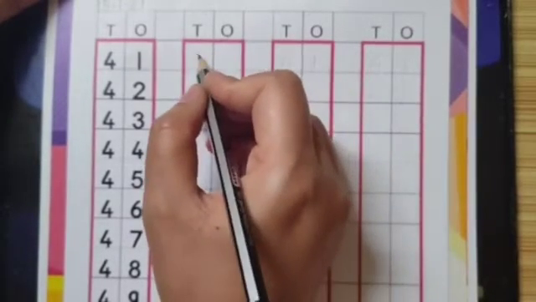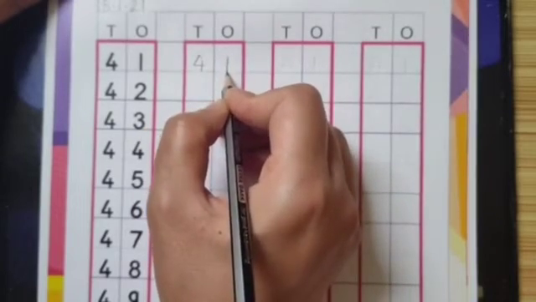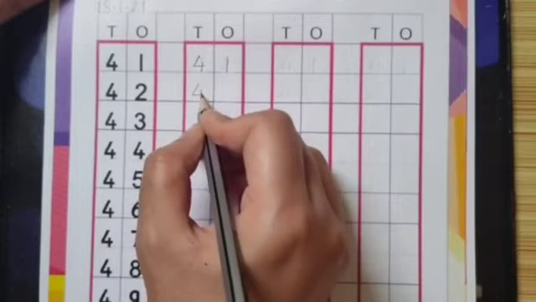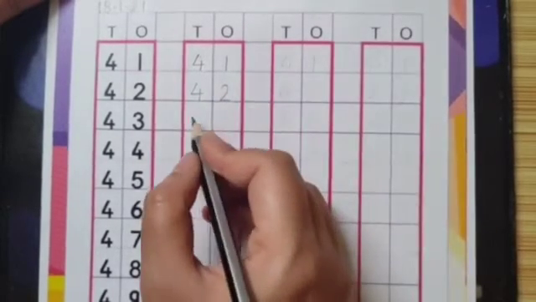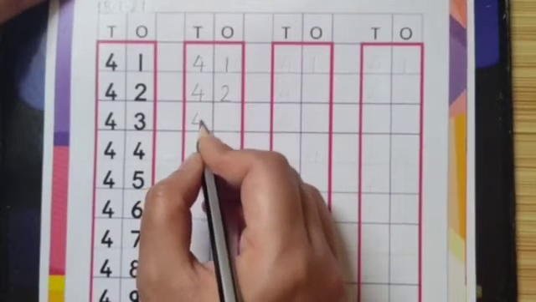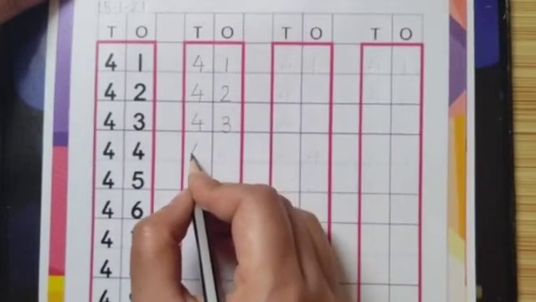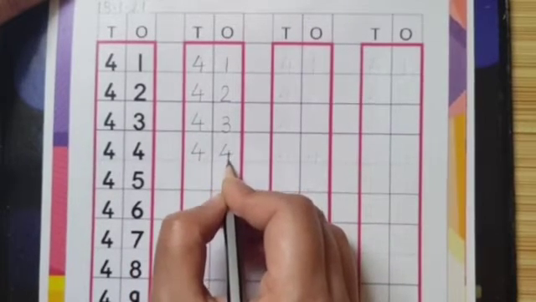41. Now we will write number 42. Next number is 43. Now we will write number 44.